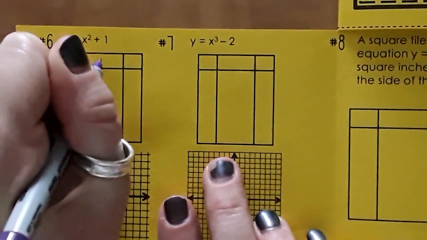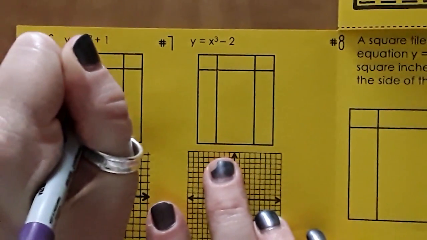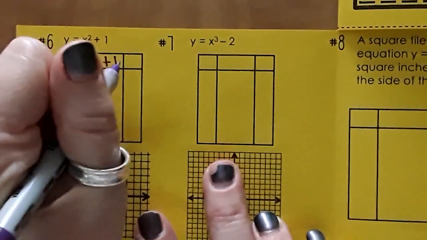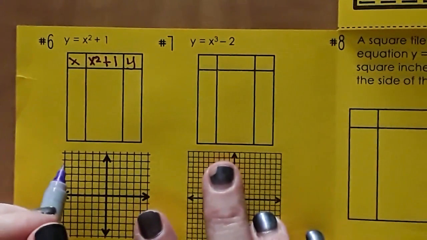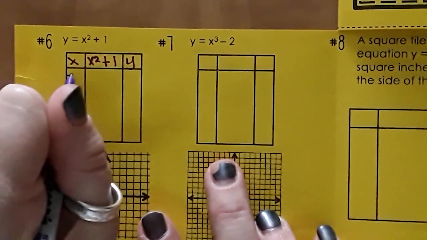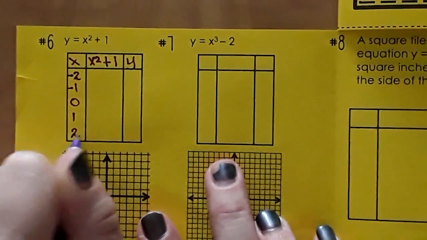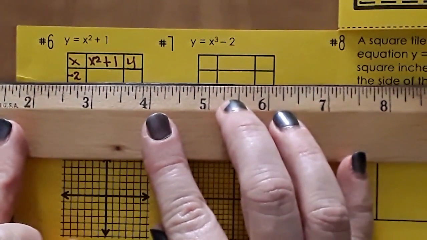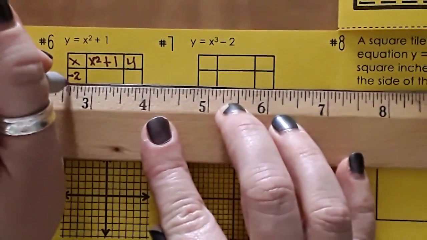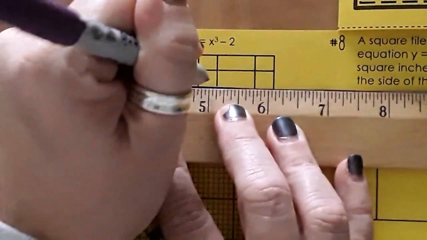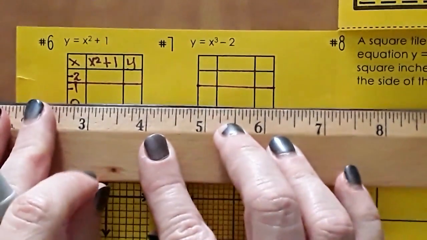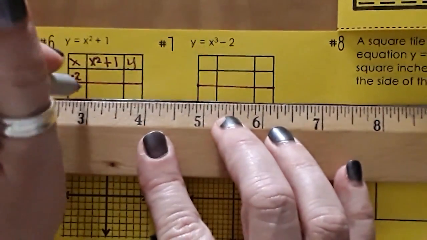I'm going to set up my function table so that I may solve and find some points to graph on the line. Let's use those famous x's: -2, -1, 0, 1, and 2. The next thing I would like you to do so you can separate your numbers is go ahead and draw some lines here. I'm going to do the same thing straight across so I'm ready for the next one.